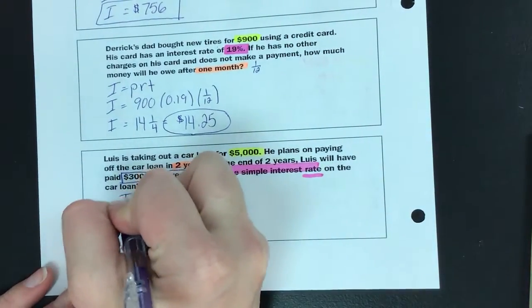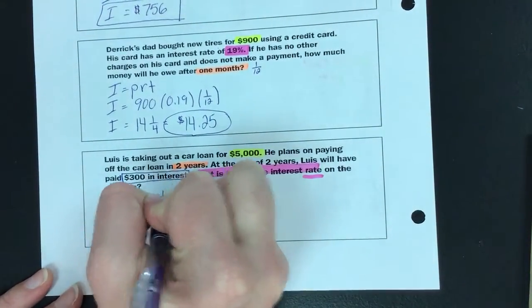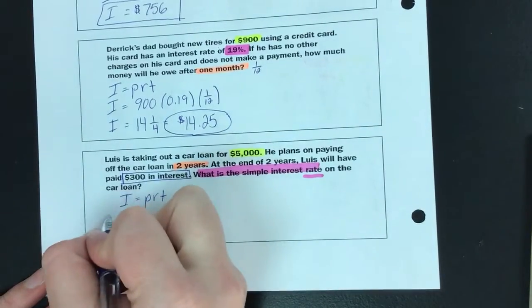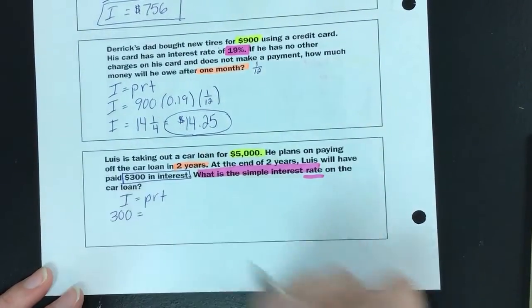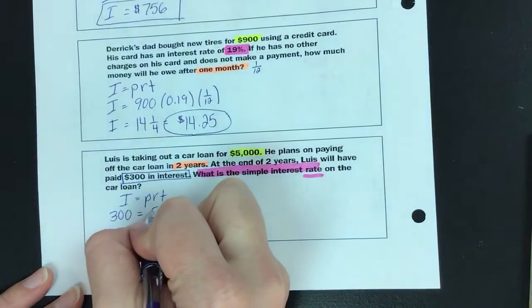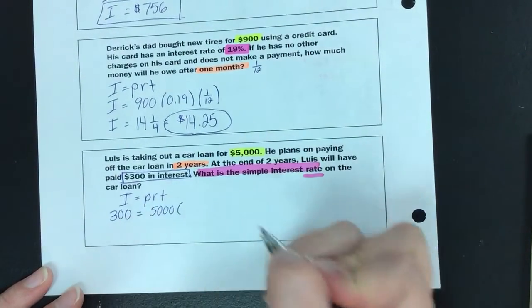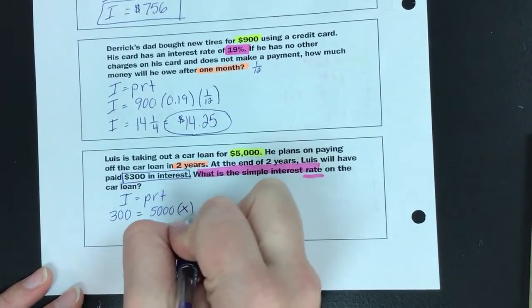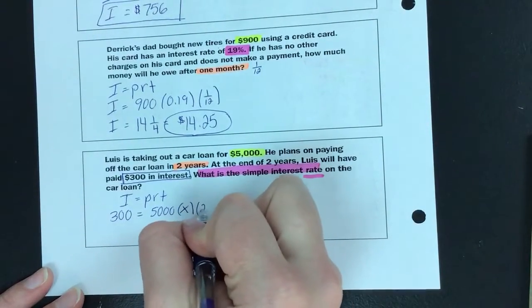This time we're solving for rate. No problem, because you guys are algebra masters. I equals PRT, same exact formula. Interest, we actually know what the interest is. It's $300 equals P, principal, we know that, $5,000, times rate, oh, that's what we do not know. Make that X times T, which is 2 years.